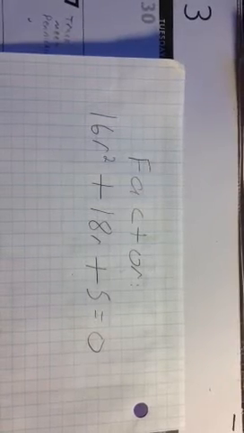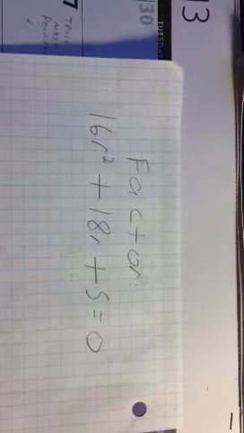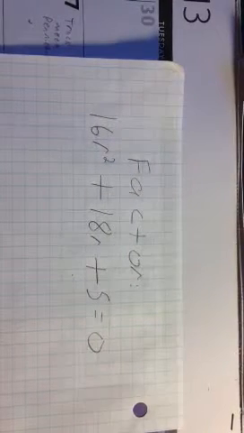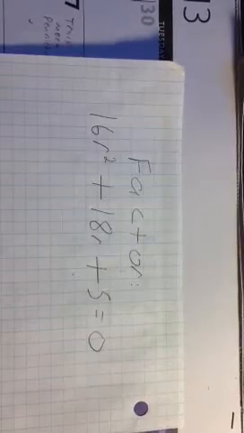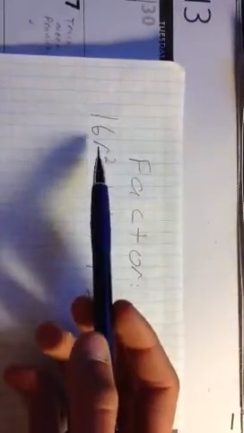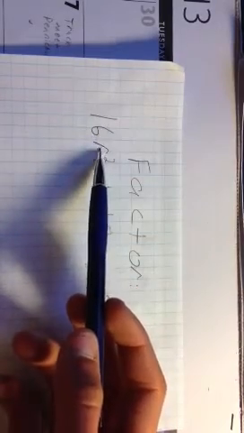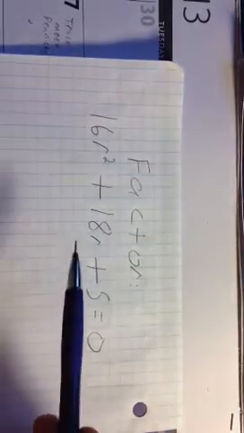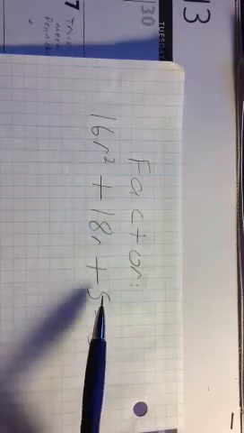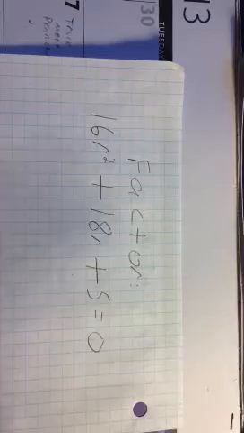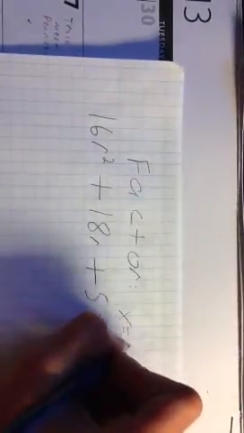I'm going to teach you how to factor a trinomial in the form of ax squared plus bx plus c. If you notice here, the variable that I'm using is r. It is ax squared plus bx plus c. X, in this case, equals r.